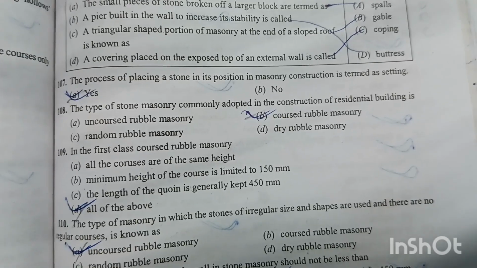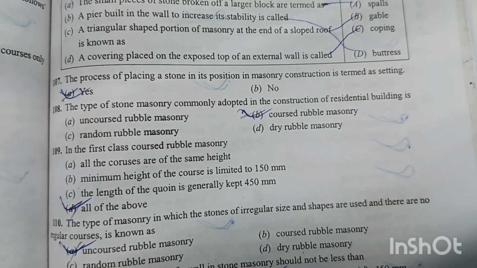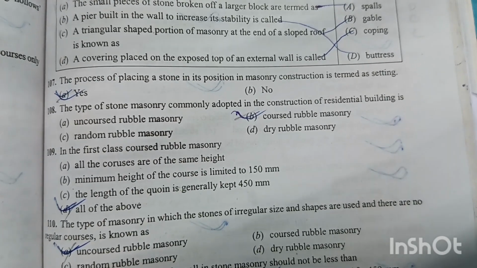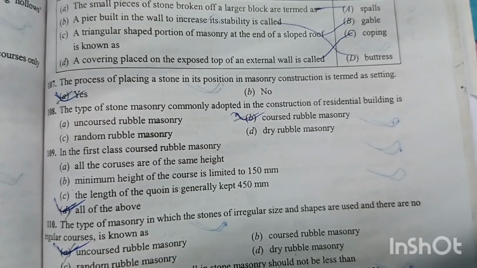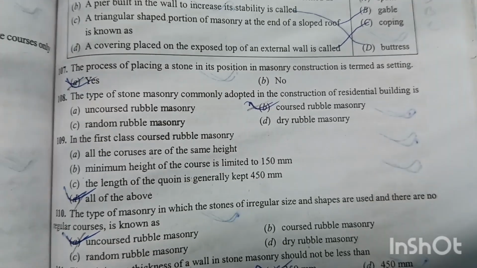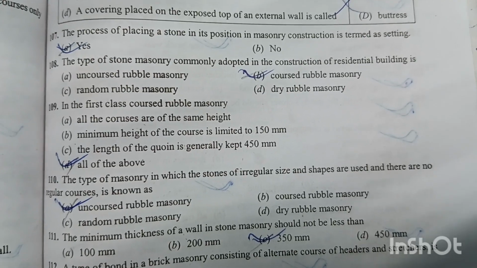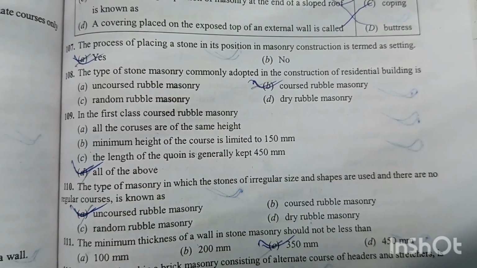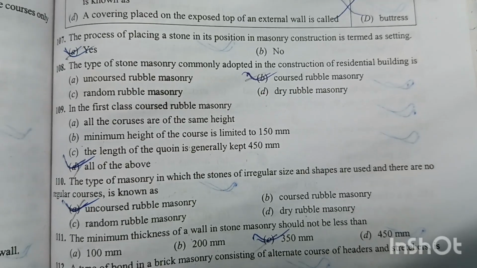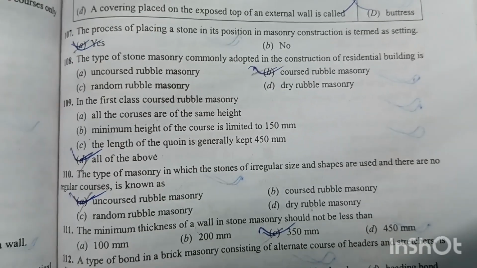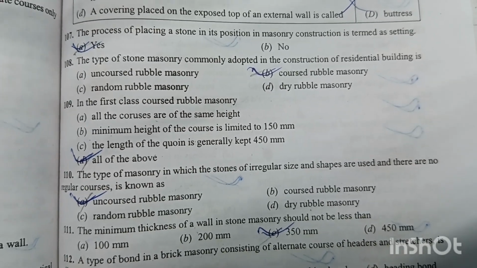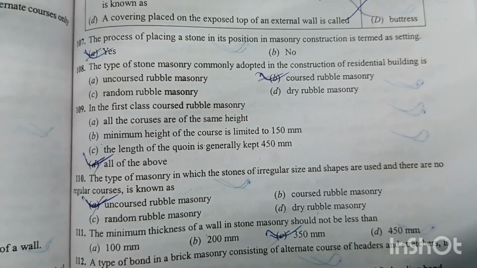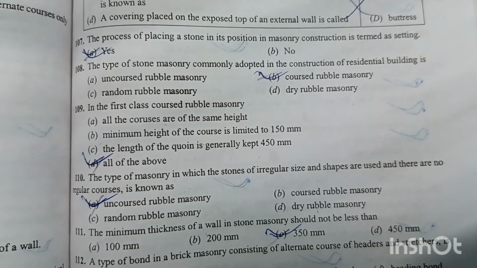Correct. Question number 108. The type of stone masonry most commonly adopted in the construction of a residential building is coarse rubble masonry. Option B is the right answer. Question number 109. In the first class coarse rubble masonry, option A, all the courses are of same height, right? Option B, minimum height of the course limited to 150 mm, right? Option C, length of the stone is generally kept 450 mm, right? Option D is the right answer, all of the above.